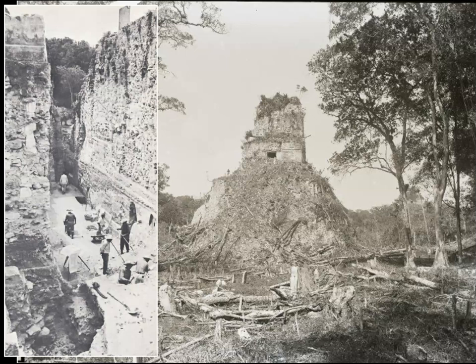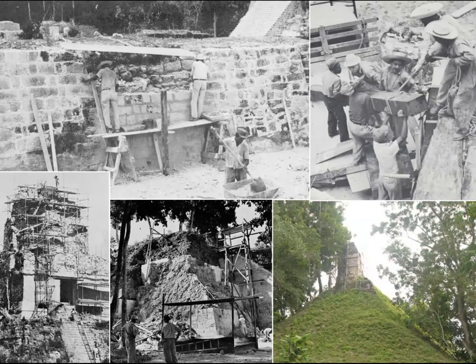But they believe it was abandoned by the Mayans in 900 AD and then not rediscovered until 1848. I mean, just look at this. Isn't that insane?